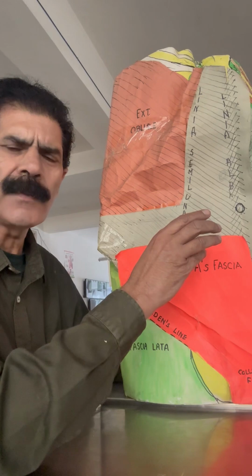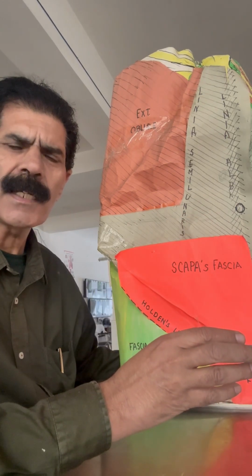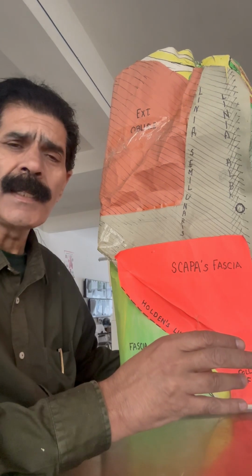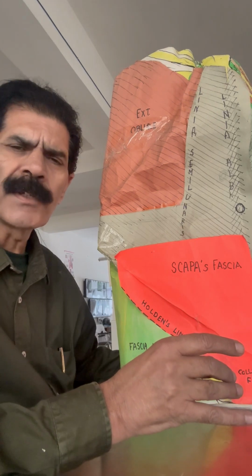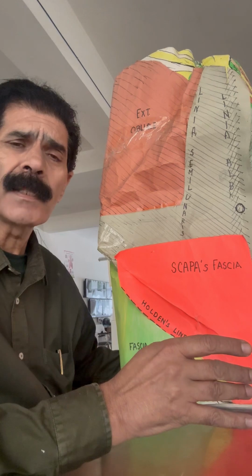Number 1 is the skin. Number 2 is the Camper's fascia. Number 3 is the Scarpa's fascia. Number 4 is the external oblique muscle. Then internal oblique muscle. Then transversus abdominis muscle. Then comes the fascia transversalis. Then comes the extraperitoneal fat, and ultimately the peritoneum.